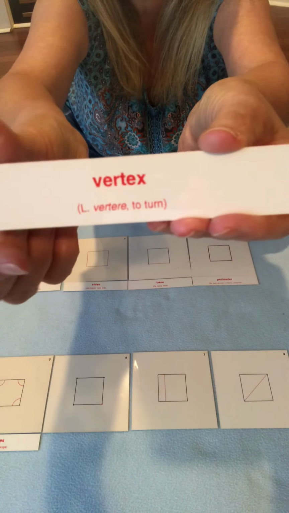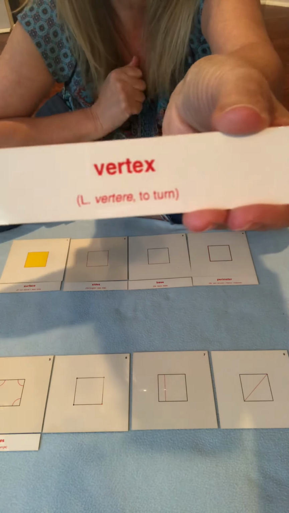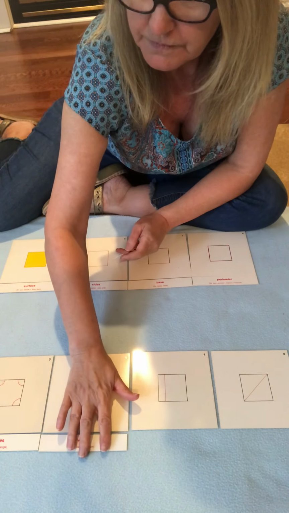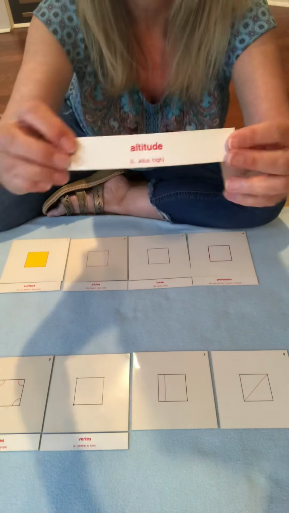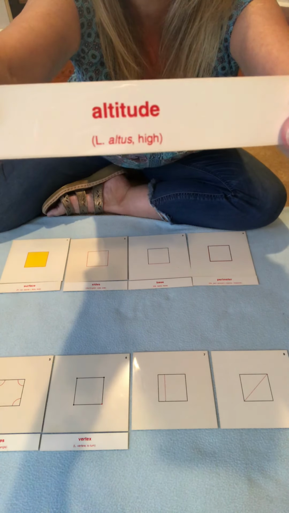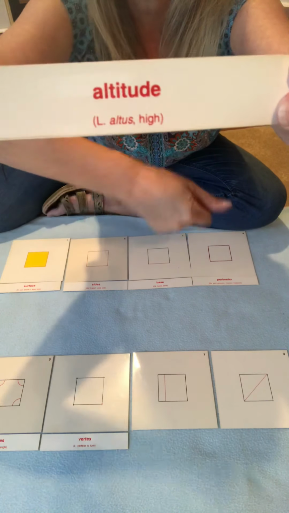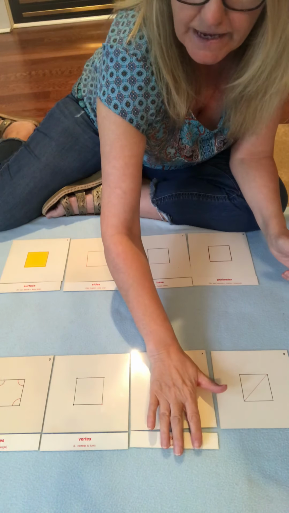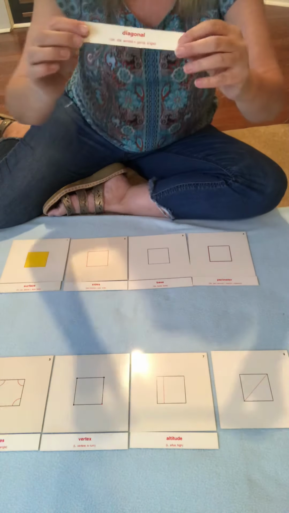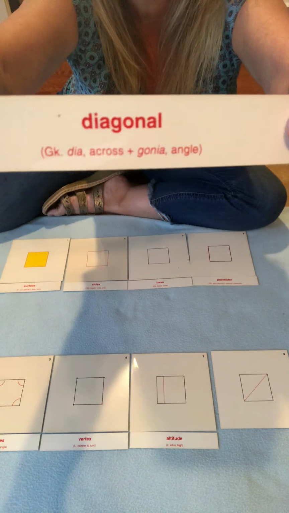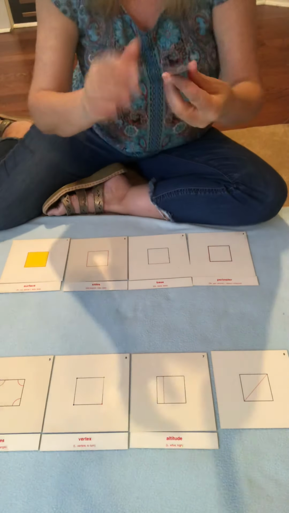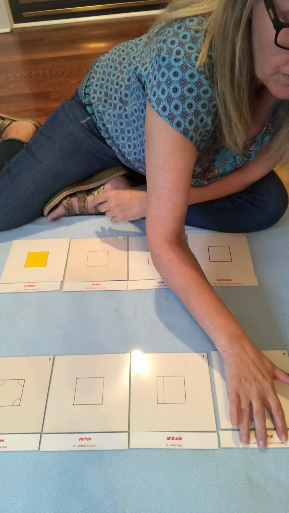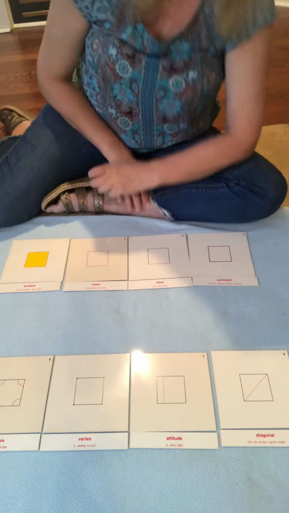Now we have vertex. Again, we see L for Latin. That one comes from the Latin word vertere, to turn. Now we're going to match the altitude, and another L for Latin. Altitude comes from the Latin word altus, which means high. And our last label is diagonal. So diagonal comes from Greek. It means a cross. Dia means across and gonia means angle. So across from one angle to the other.